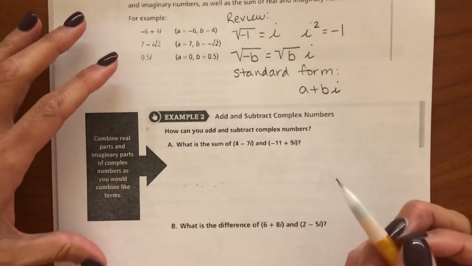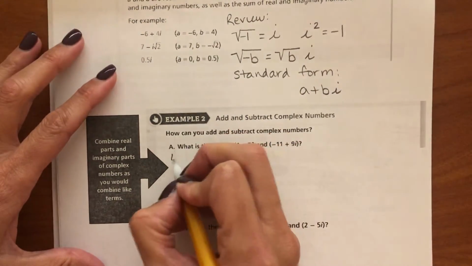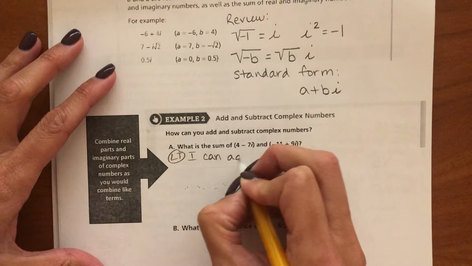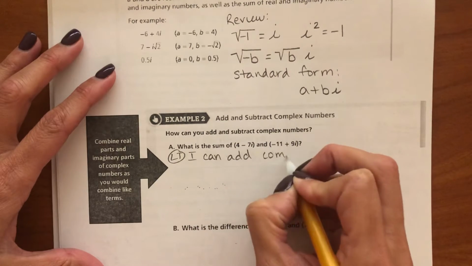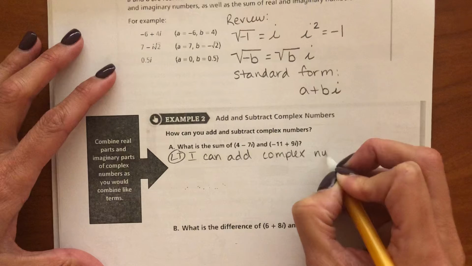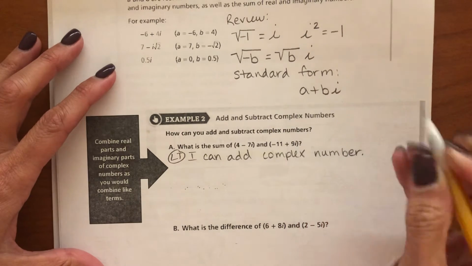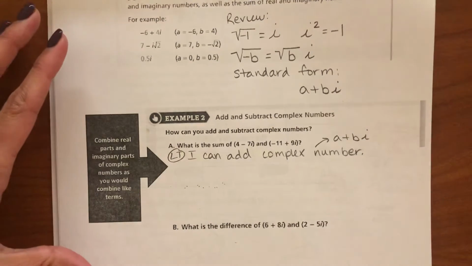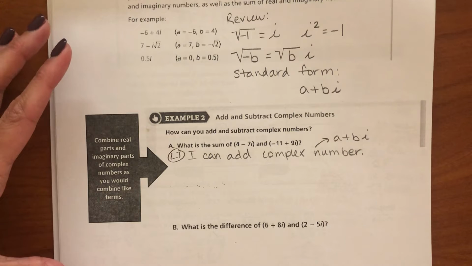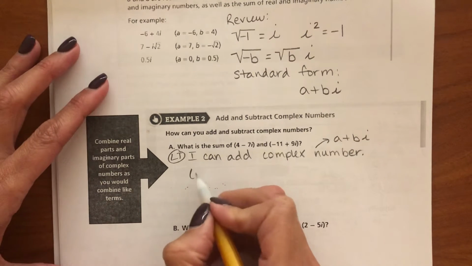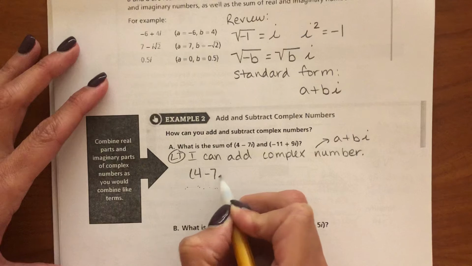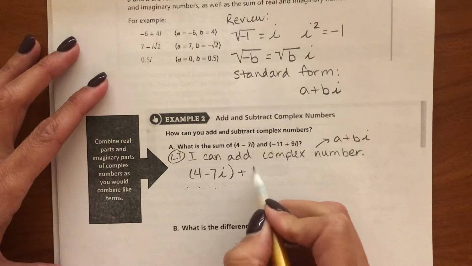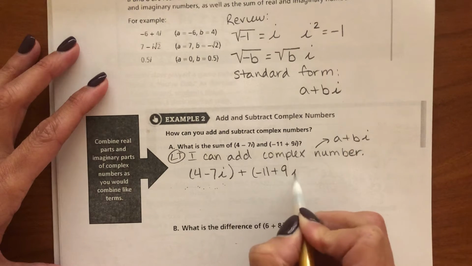All right, so our first learning target is I can add complex numbers. So a complex number is in the form a + bi. Remember, that's standard form. So let's look at this first example. So you're taking 4 - 7i, that's our first complex number, and we're going to add -11 + 9i.